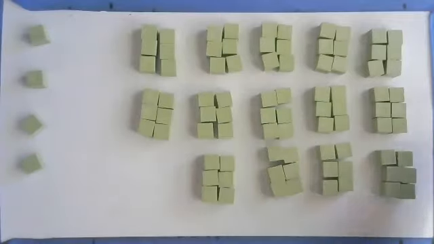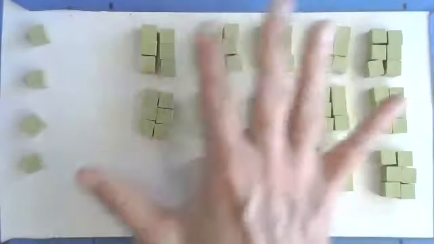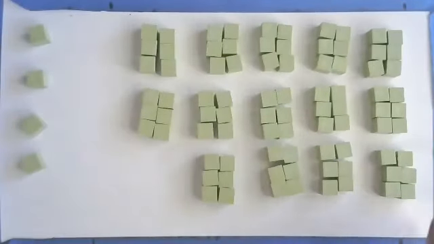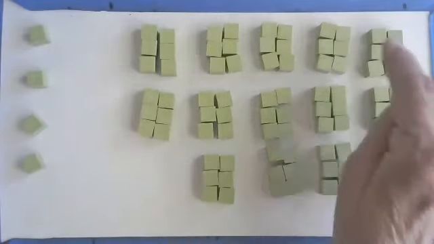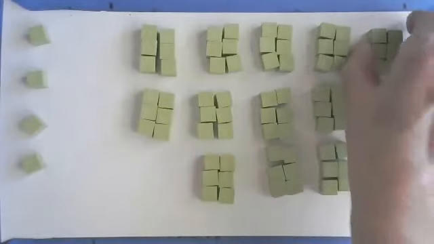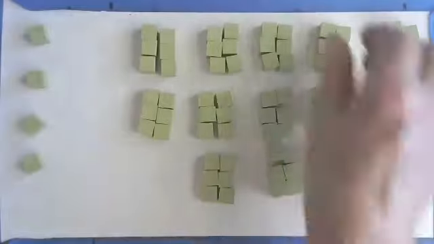The next thing we need to do is divide this group, this compilation of 6s, by 6. We need to know how many groups of 6 6s there are. So I'll just push them off to the side.